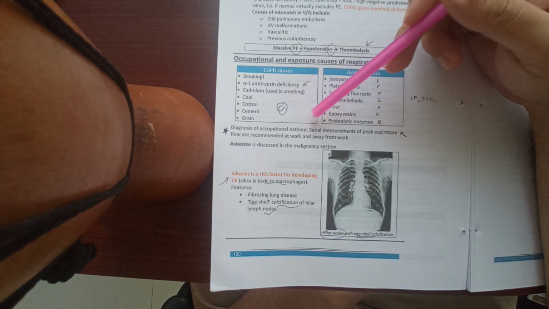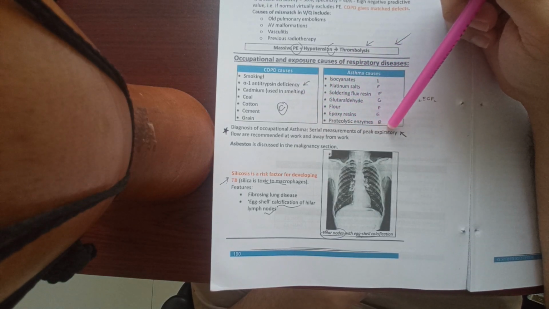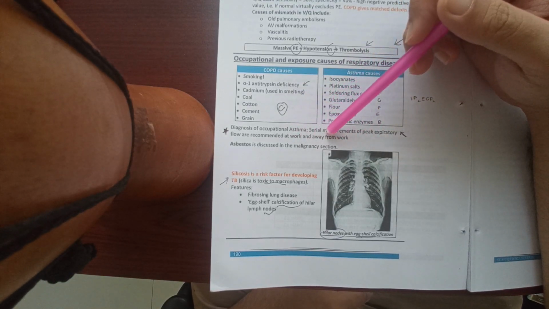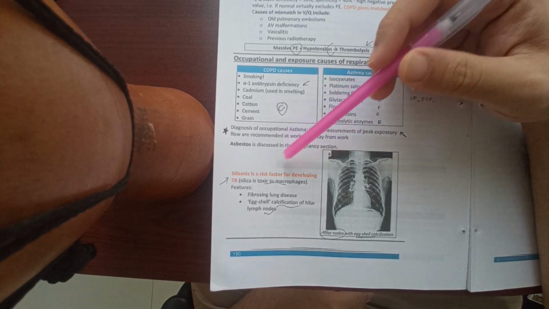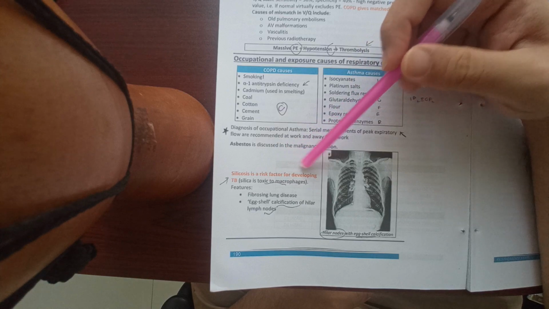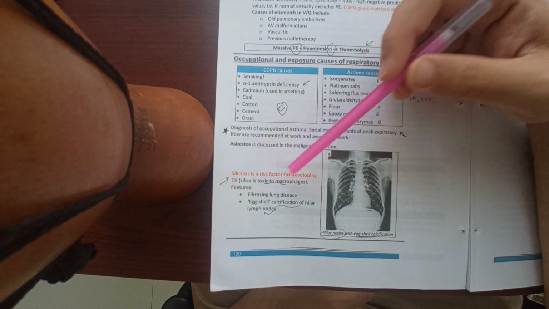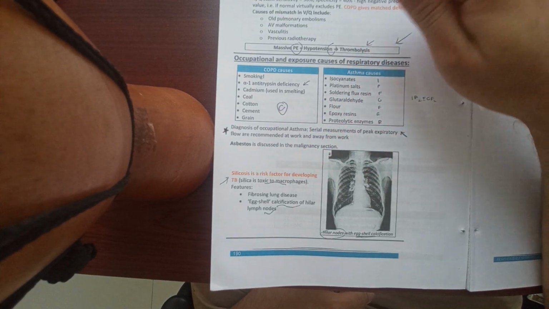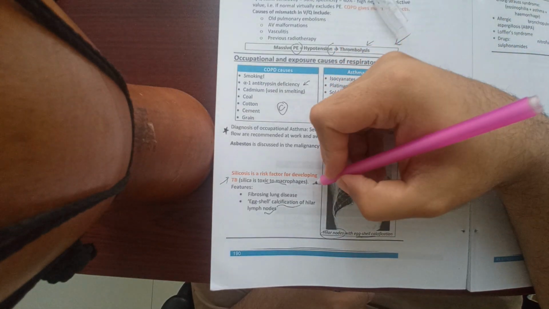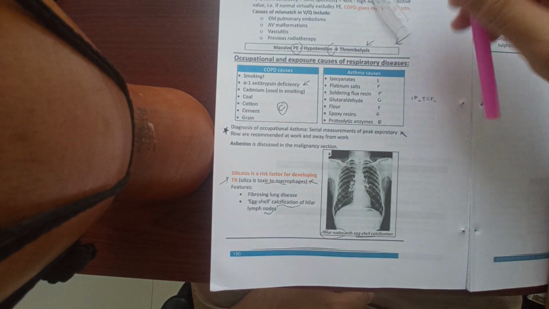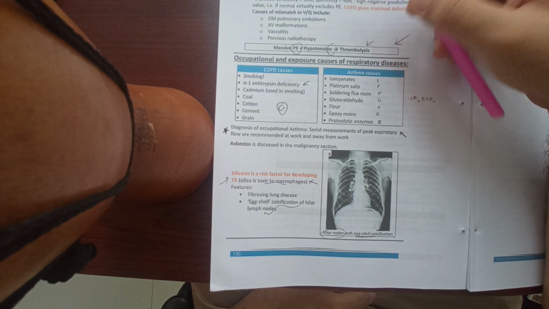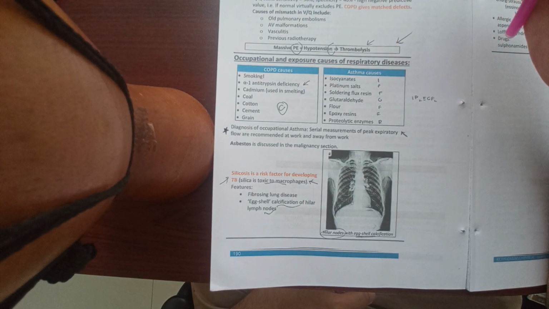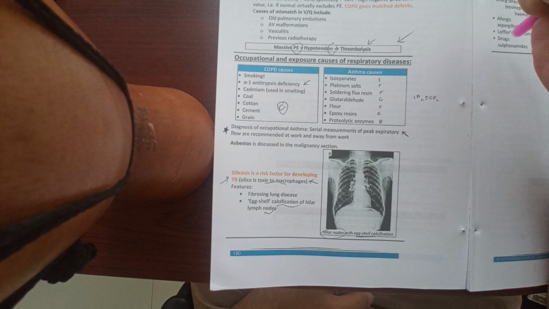Diagnosis of occupational asthma: serial measurement of peak expiratory flow is recommended at work and away from work. Asbestos is discussed in the malignancy section. Silicosis is a risk factor for developing TB. Silica is toxic to macrophages, and features can be fibrosing lung disease and eggshell calcification of hilar lymph nodes.